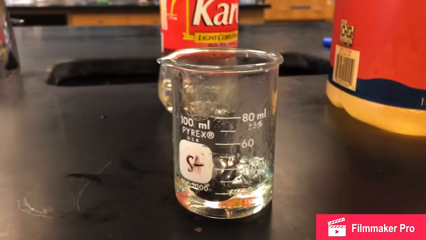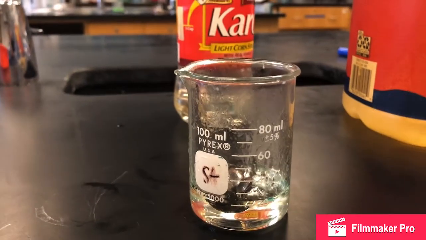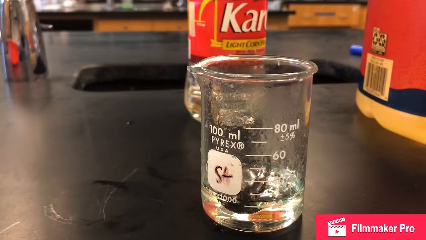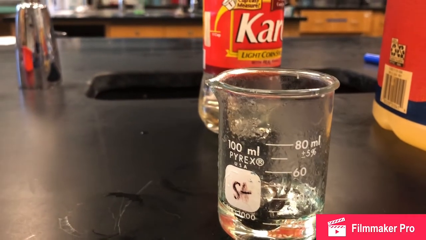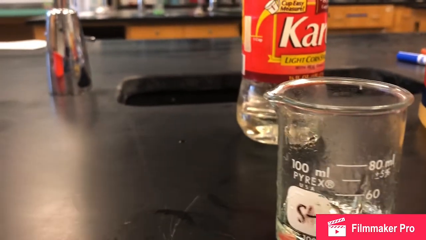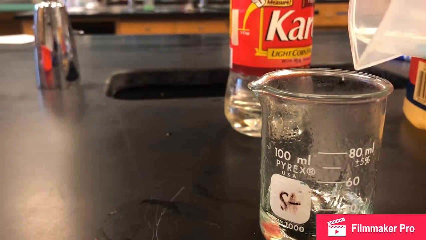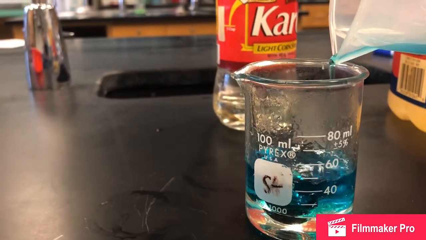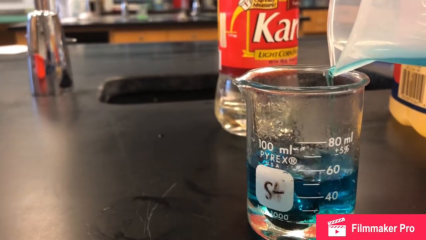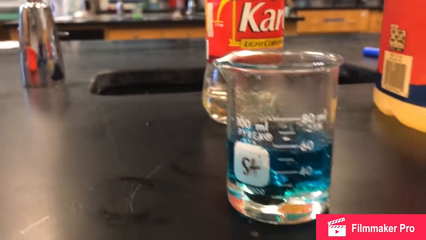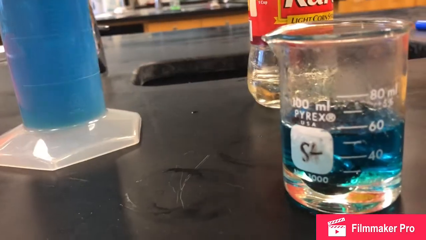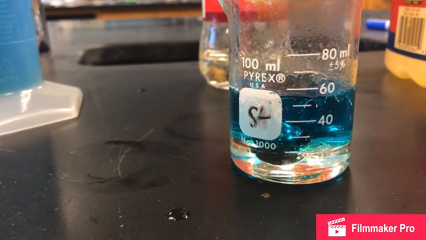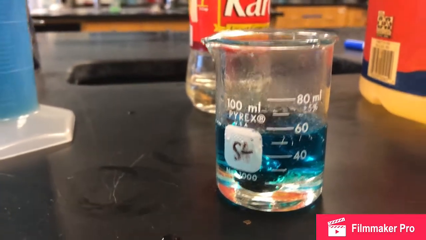I'll give you a hint. It's not going to mix together. So, is the water going to float or sink? Here we go. So we can see that the water is floating on top of the corn syrup because its density is lower. Let's try another one.